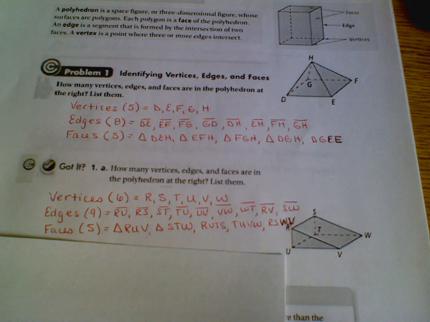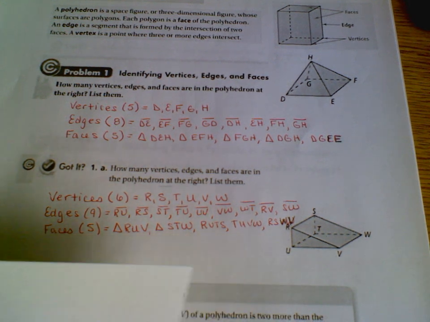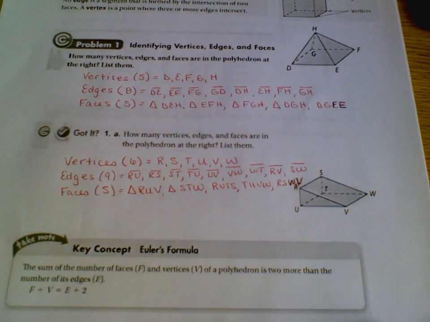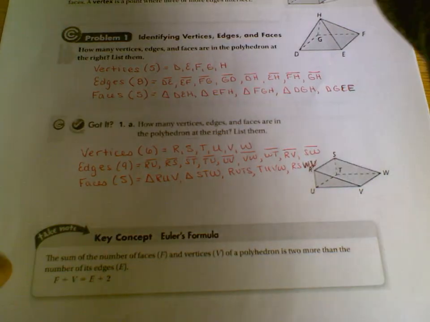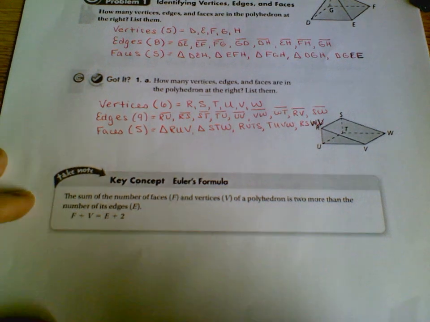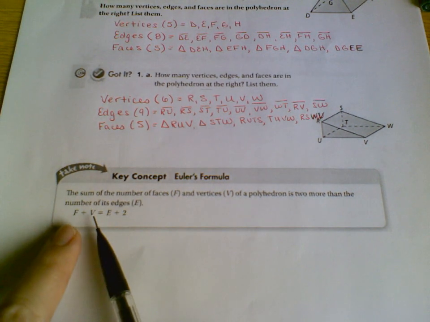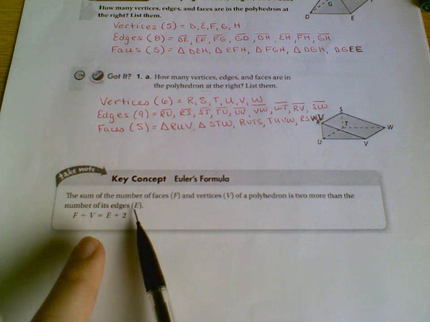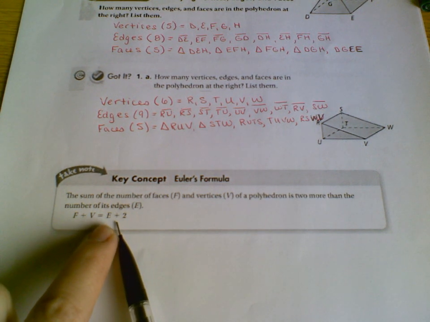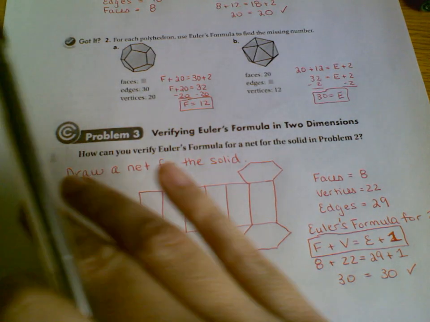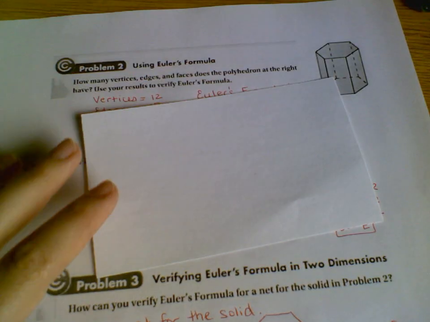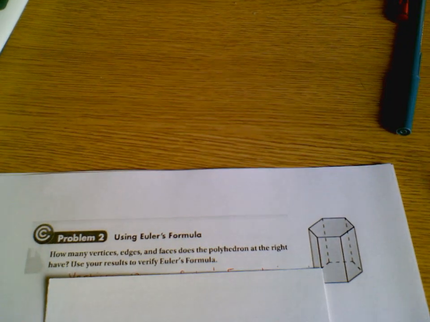Okay, so that's your vocab for the polyhedrons. Next thing is we're going to be using Euler's formula. This was a guy who did some mathematics, and he came up with this formula that says if you add the number of faces with the number of vertices, that should be equal to 2 plus the number of edges. So you can always verify if you have the correct numbers. This next problem is where we're just going to practice using Euler's formula.